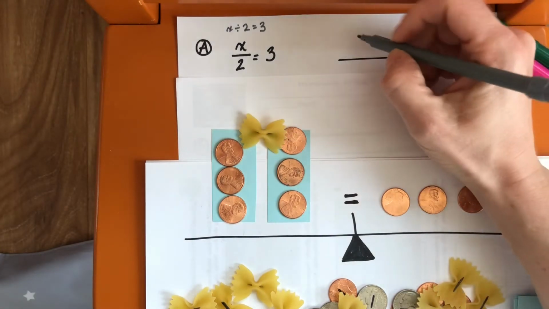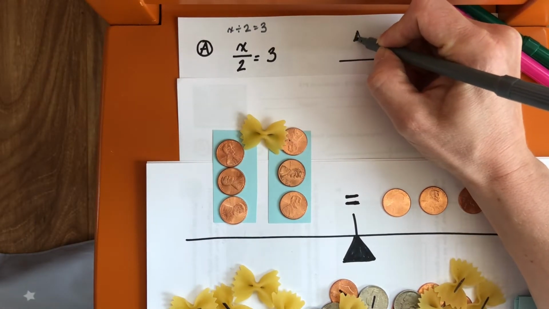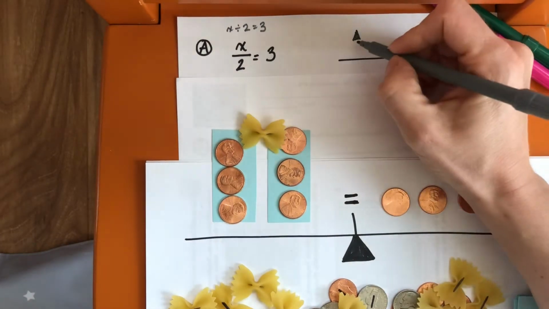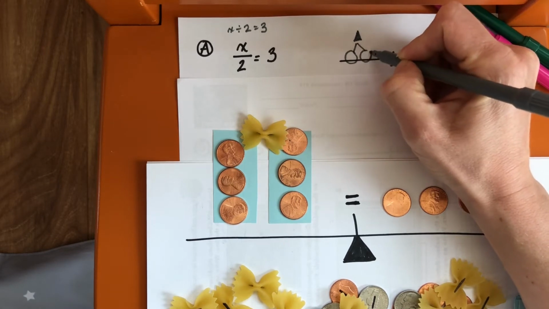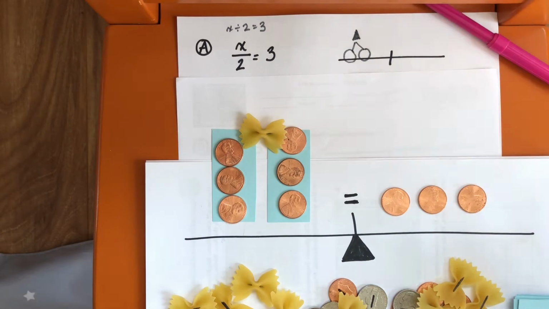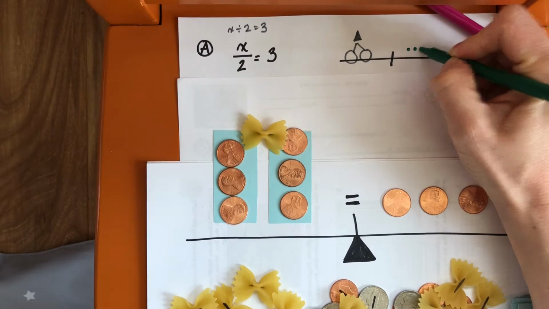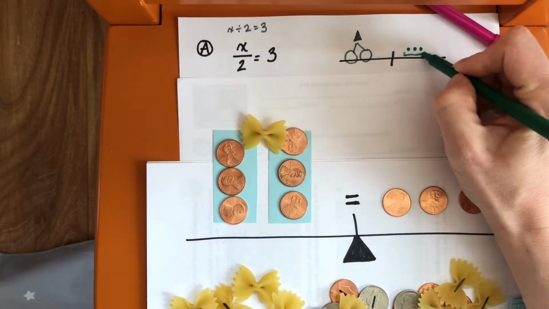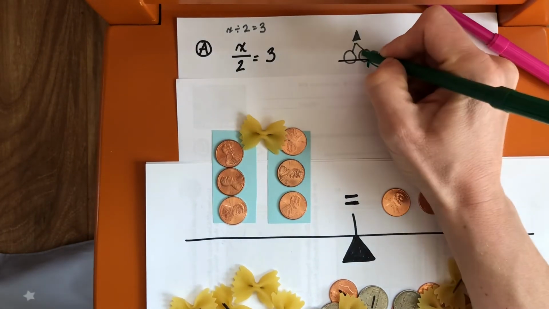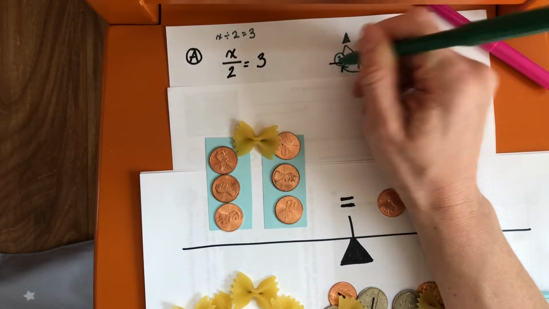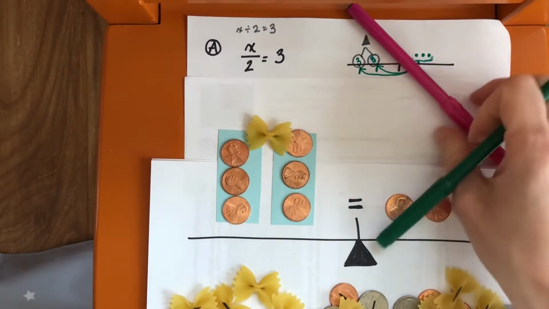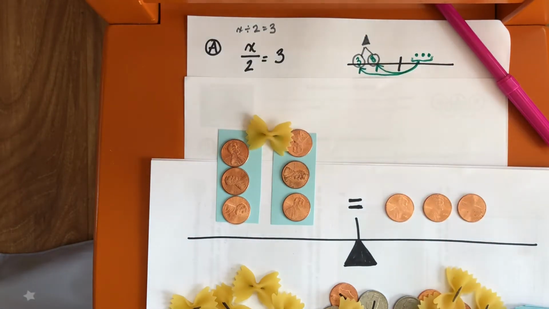So my model, the way I'm going to represent it, is I'm going to show x divided into 2 groups, and that was equal to positive 3. And we know that we are just taking these 3 and putting them into each group. My marker got broken a little bit, so it's kind of hard to read. And we know that 3 and 3 go together to make a total of 6. So we know that that x is equal to 6.